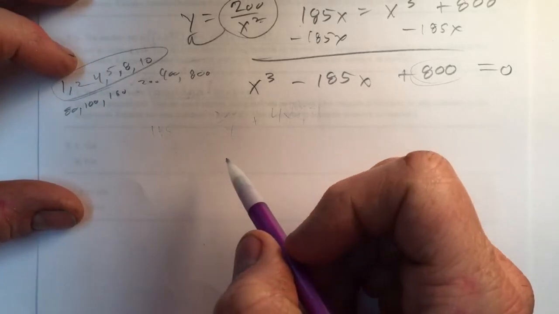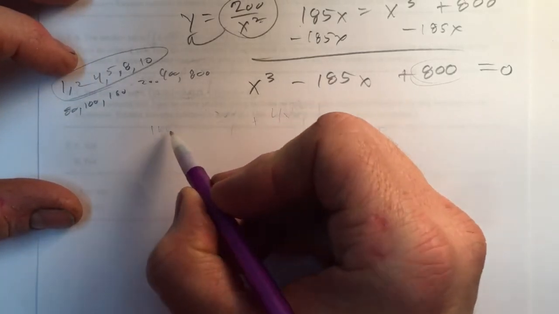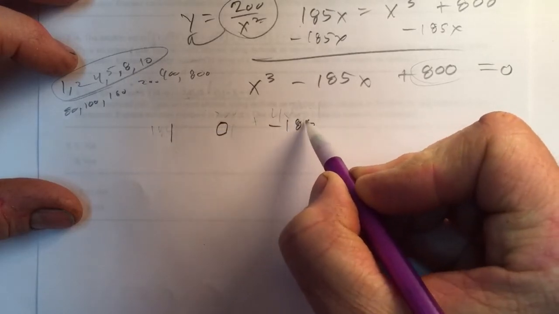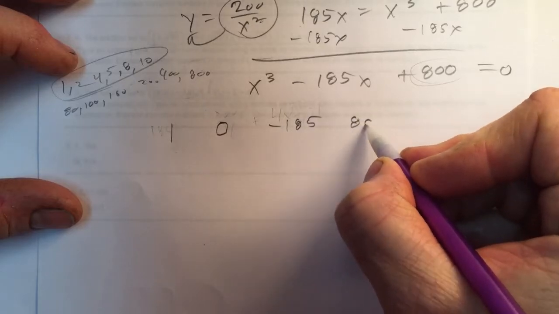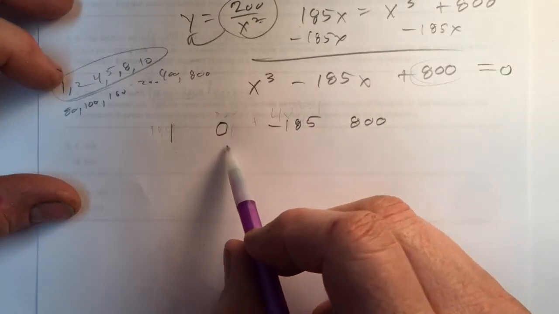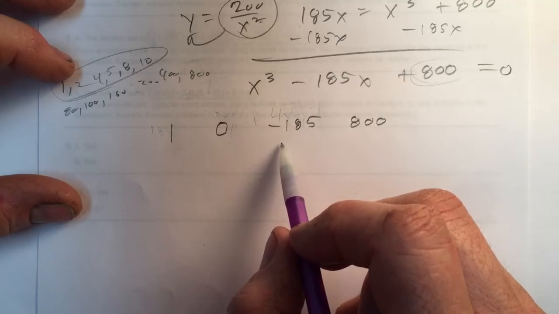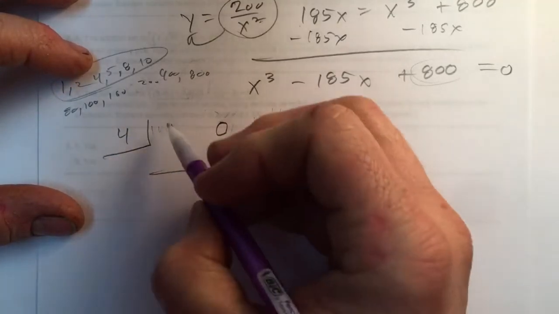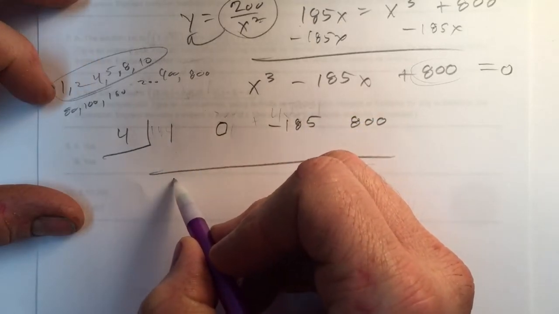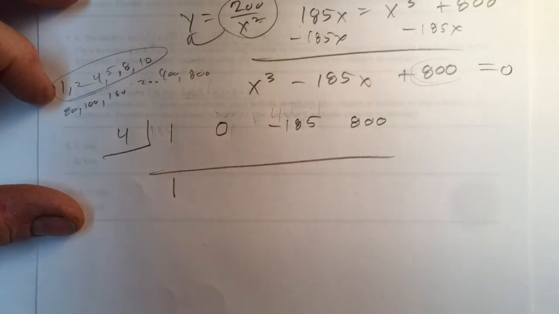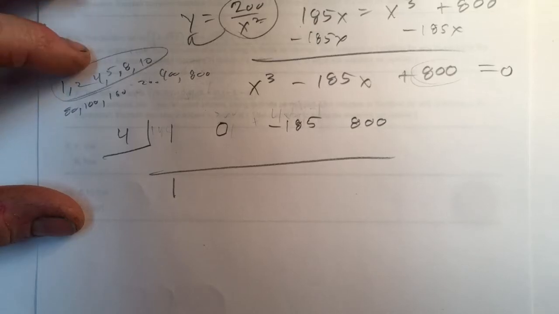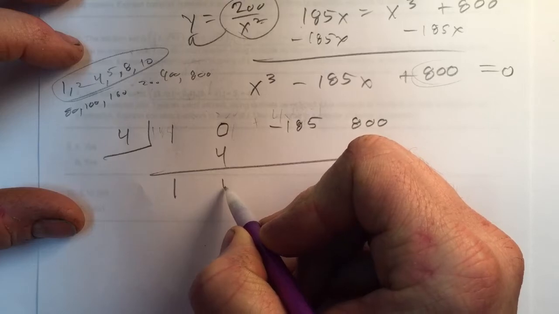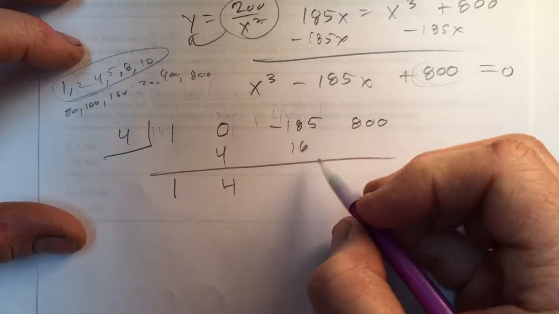All right, so we'll go 1. There's no x squared term, negative 185, and then 800. And I don't think 1's going to work. And 2, let's try 4. 16.